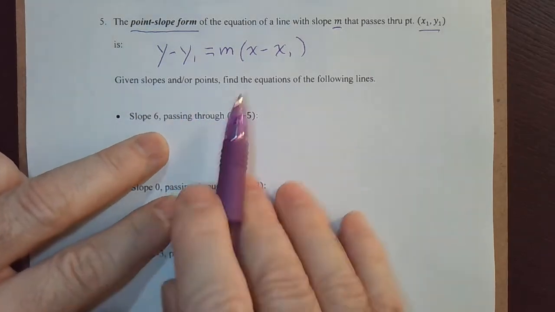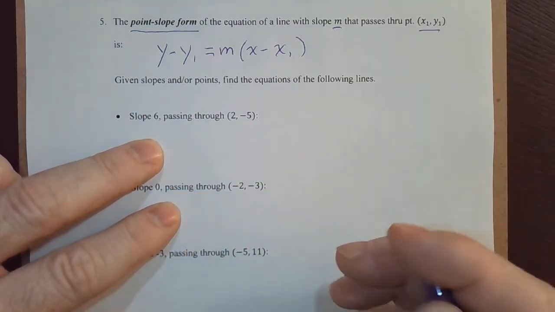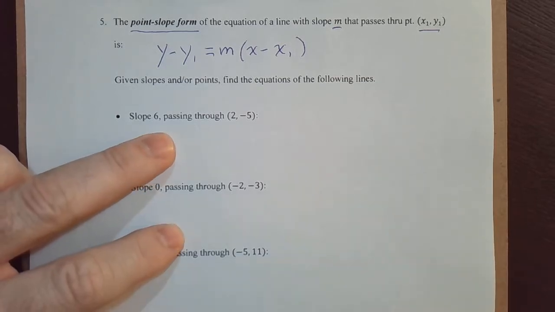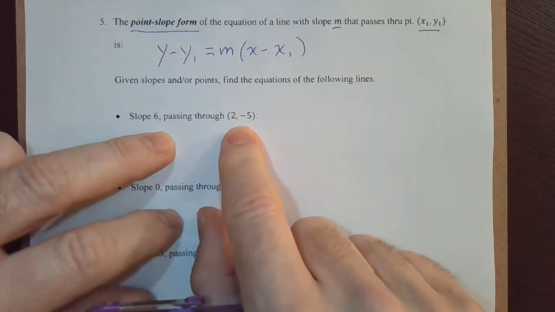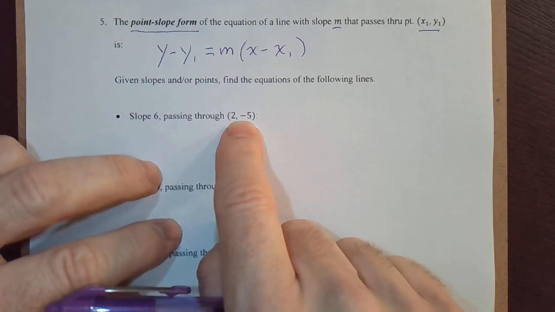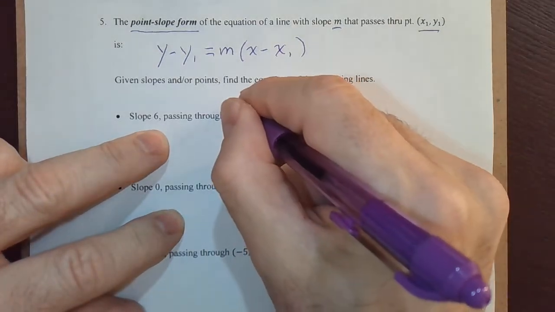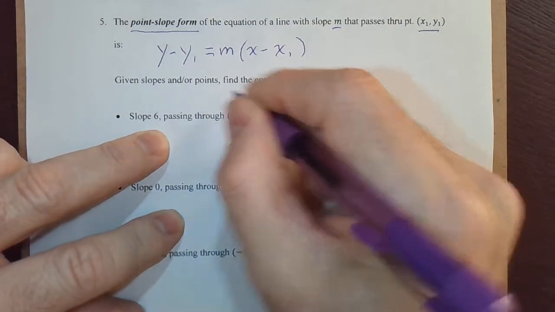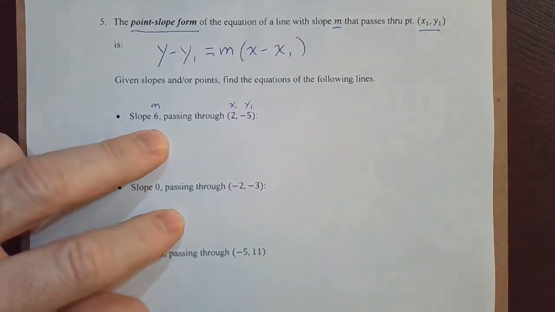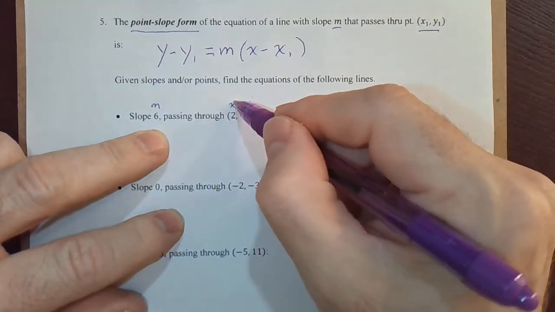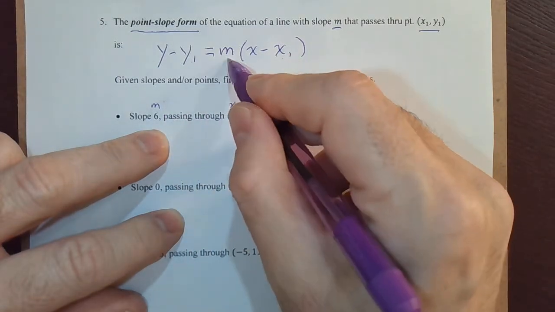Given the following slopes and or points, find the equations of the following lines. Slope 6, and it passes through this point, or you can say this ordered pair is on the graph of the line. So this is x1, y1, and that's m right there. That's all we need. Just plug y1 in there, x1 in over there, and m right there.